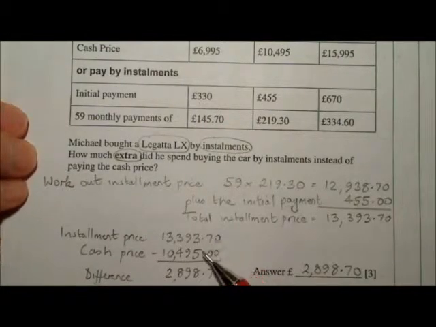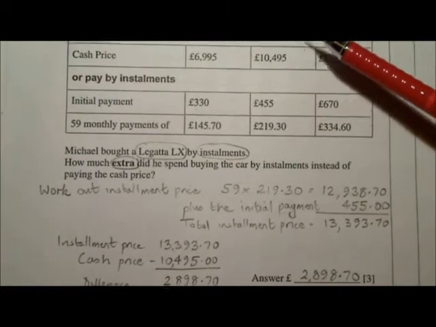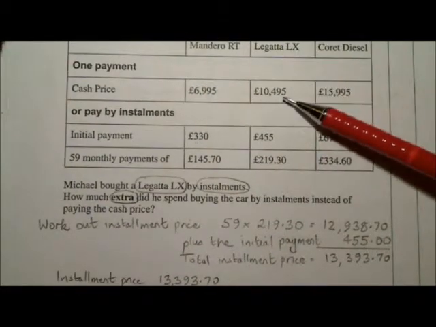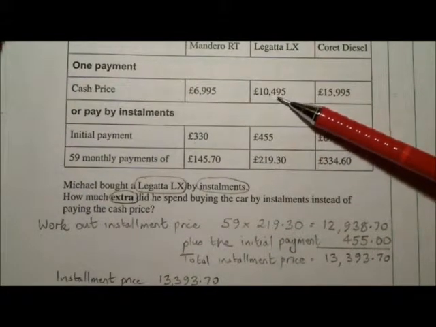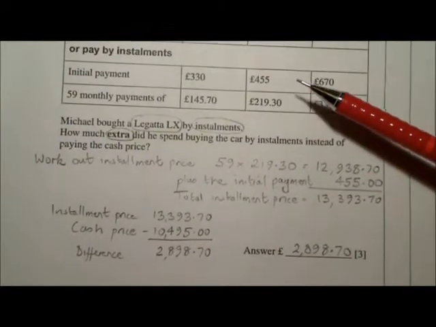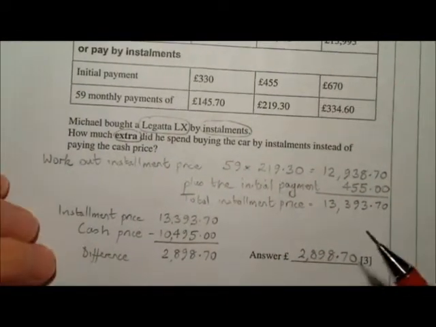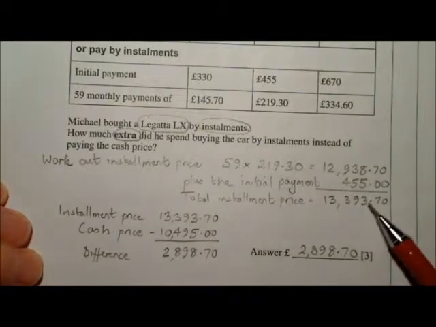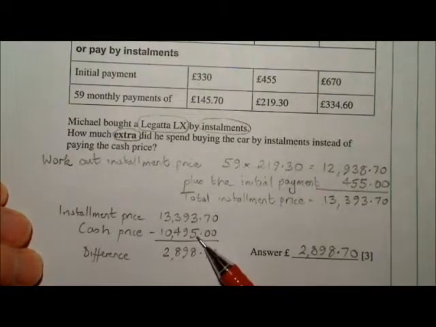So we need to look and find out how much is the cash price of the Legato. That's this column here. There's our Legato cash price, £10,495. So we need to work out what's the difference between the installment price here and the cash price. So we're going to subtract those to get our answer, £2,898.70.